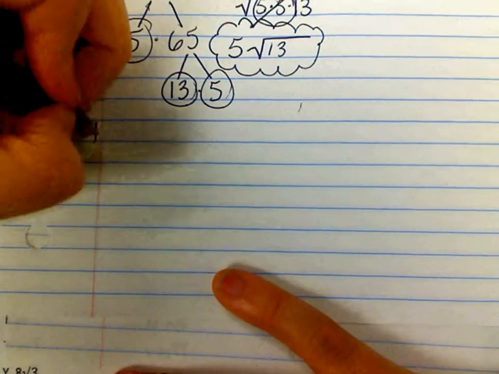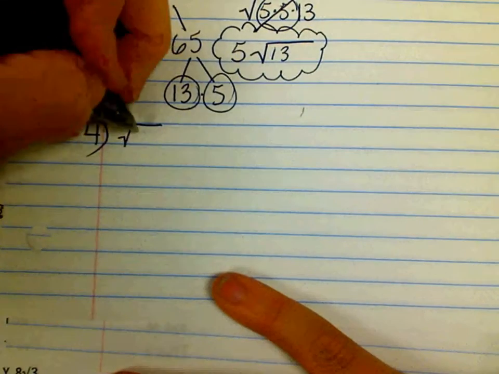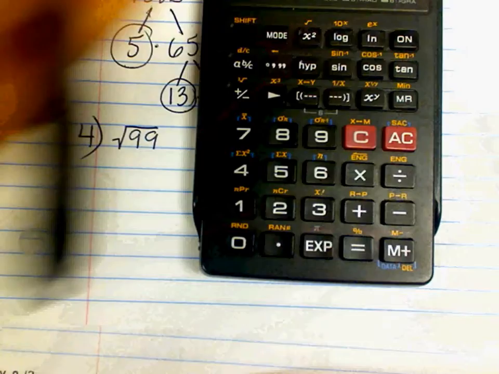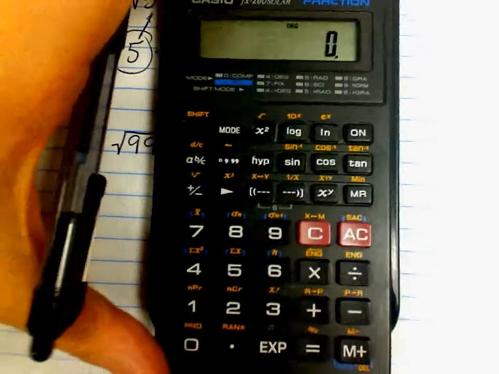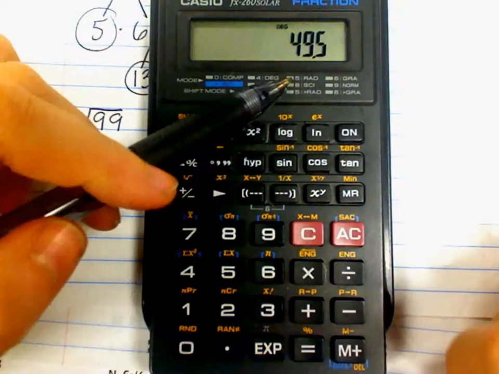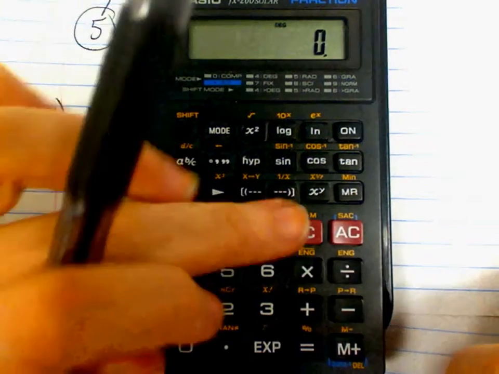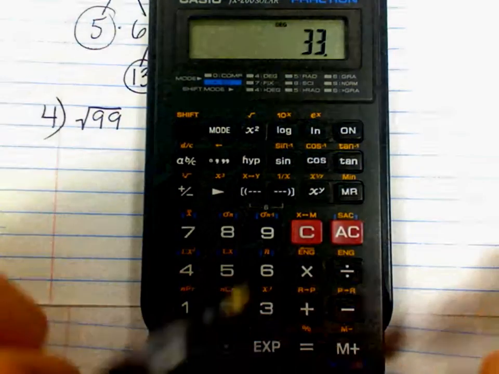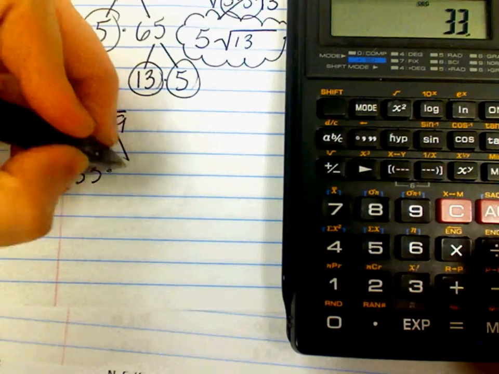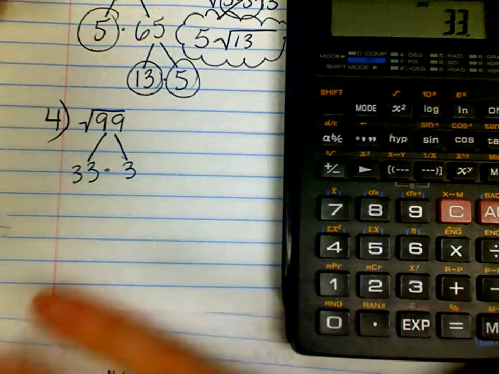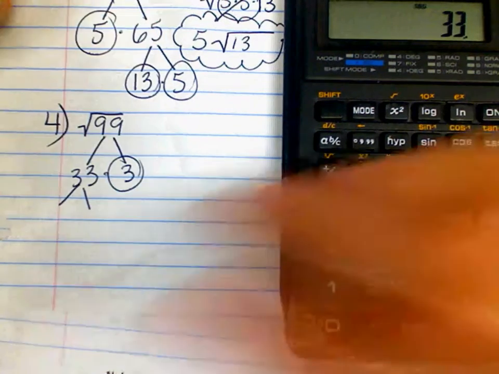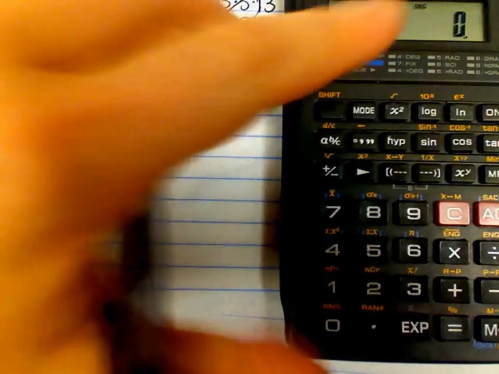Alright, number 4. The square root of 99. Alright, like I said, if you don't know what the factors are, try dividing by 2 or dividing by 3. So let's divide by 2. Oh, that gives me a decimal. I cannot use that. Let's divide by 3. 33. So that means 33 times 3 is 99. 3 is prime. Now I need to figure out what I can multiply to give me 33. We can try 2.